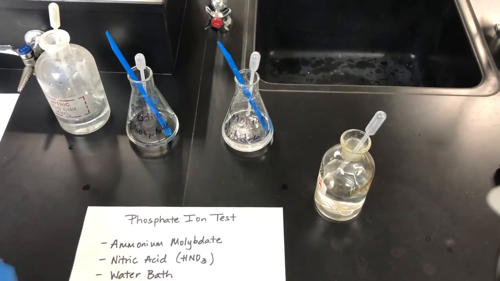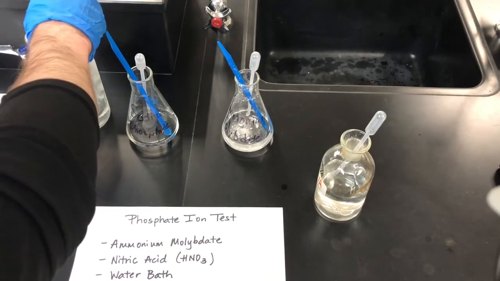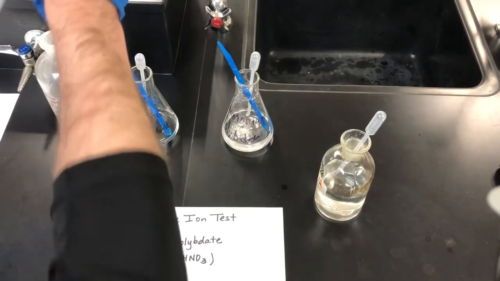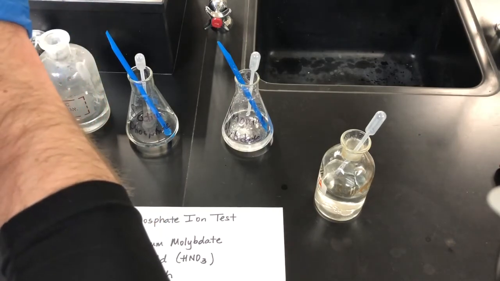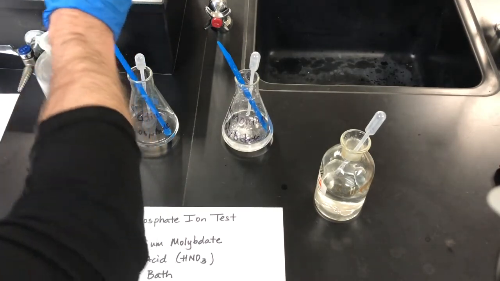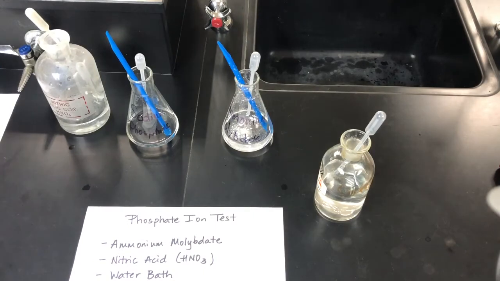It says we're going to do 1 to 2 milliliters of nitric acid, and we are going to put it in the water bath. So we'll come back and we'll look at the results in just a second.